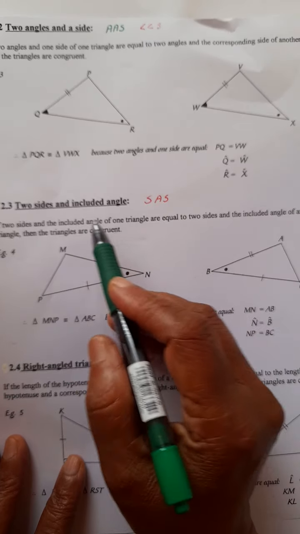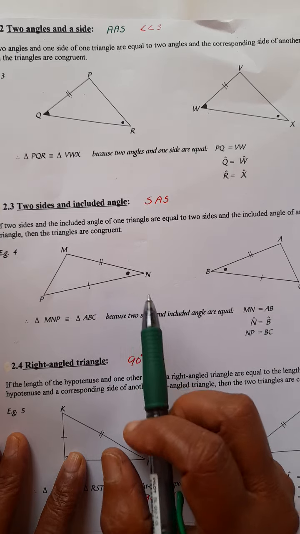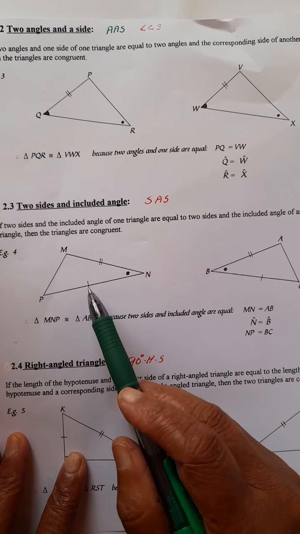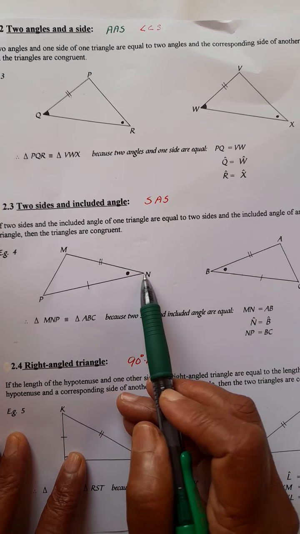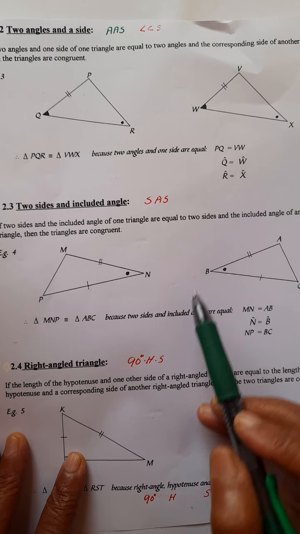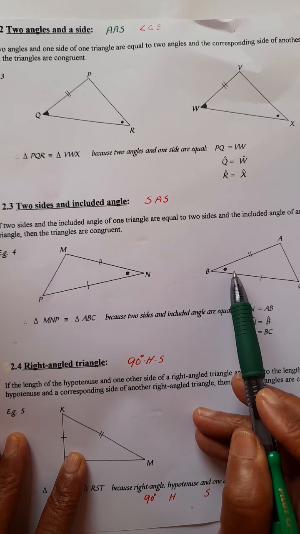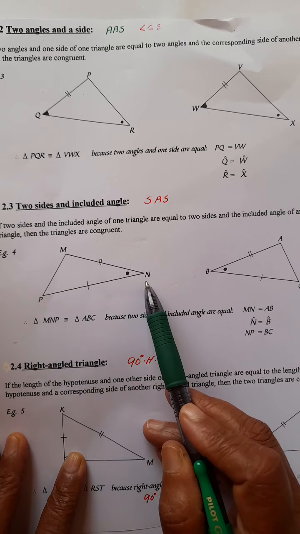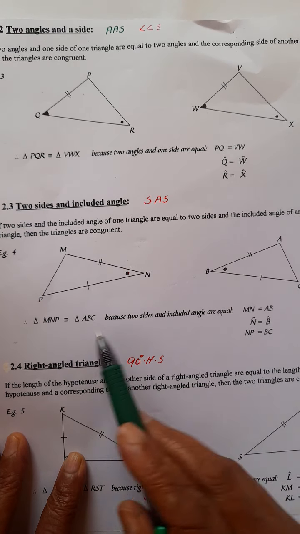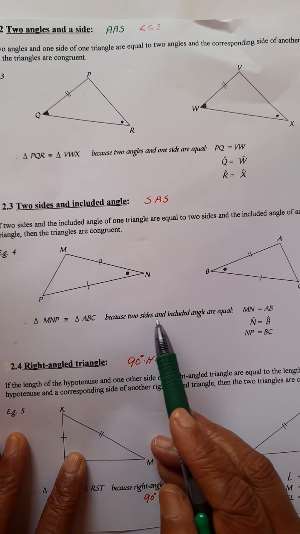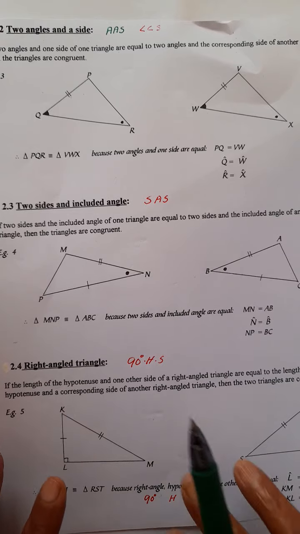Then the third one is two sides and the included angle, so it will look like this. This side is equal to that side, and side MN is equal to side AB, and angle N is equal to angle B, and then NP, or rather NB, is equal to BC. Then the two triangles are congruent because two sides and the included angle are equal.